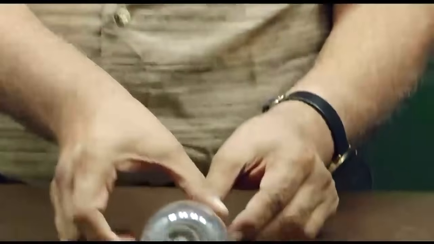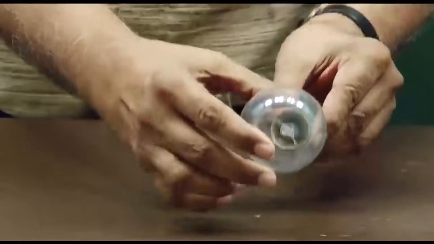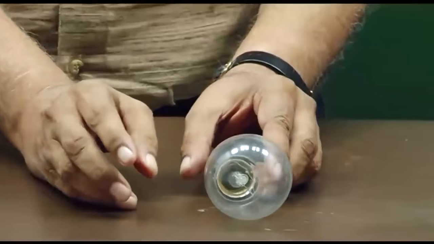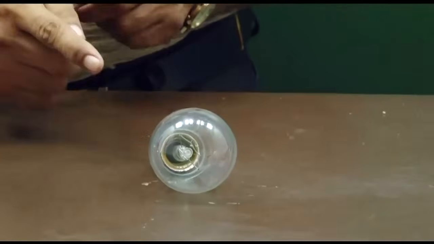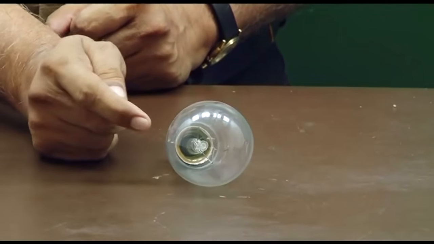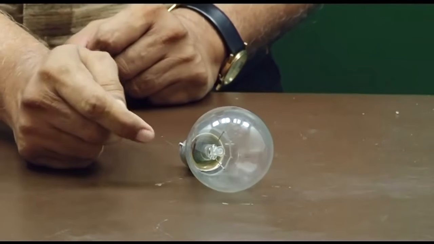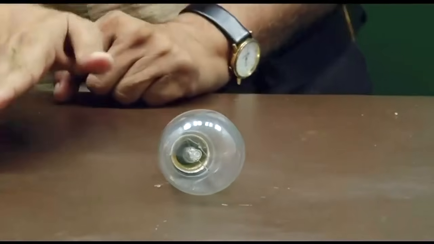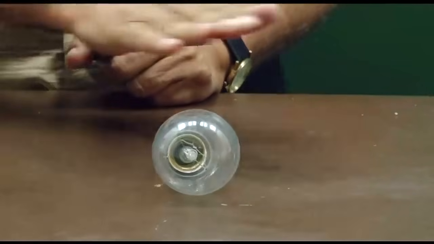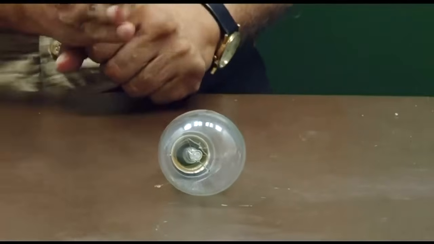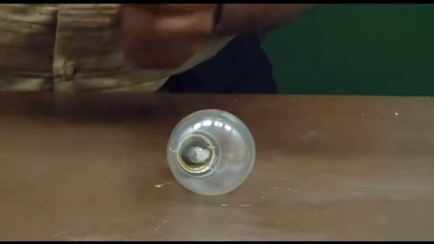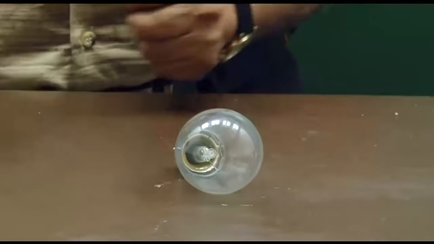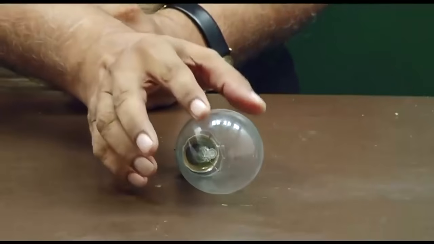Another system, we have this bulb, filament bulb. If I put it here on the table, and then displace it slightly from this position, see how it changes. It goes to this side, goes to this side, and so on. So it is oscillating. The position or angular position is changing with time between one extreme and the other extreme.